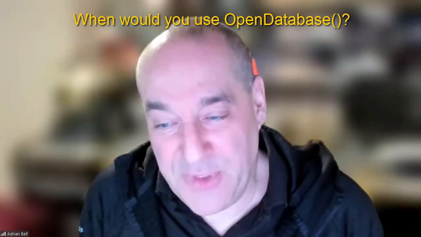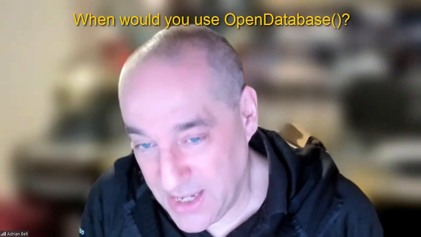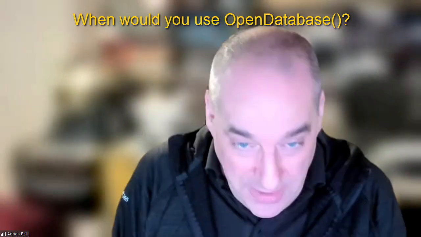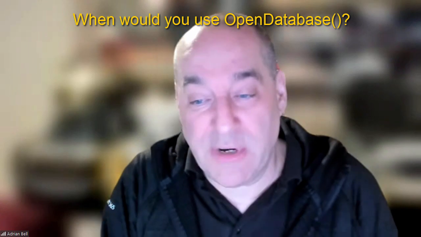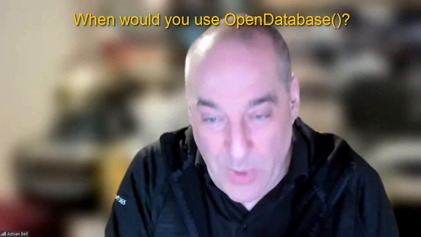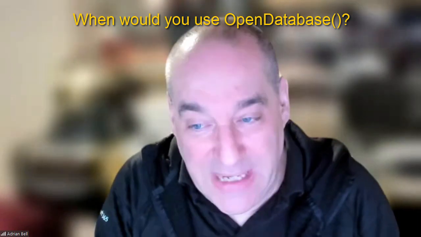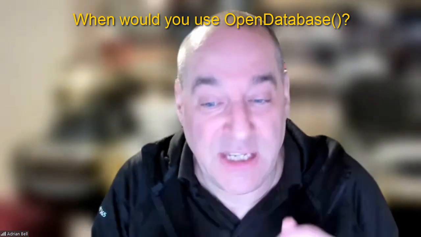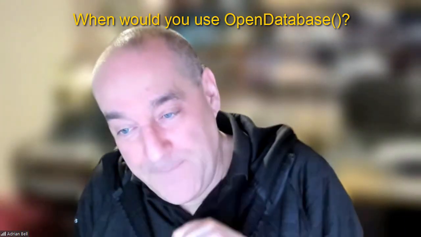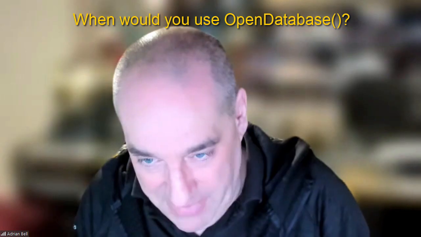And the main difference here is this is not a current database. This is a database. It's an object that you open, and therefore you're expected to close when you're finished. Also, once you've closed it, you would typically and hopefully release the memory allocated by setting your database variable to nothing. So this is quite different from your current database.